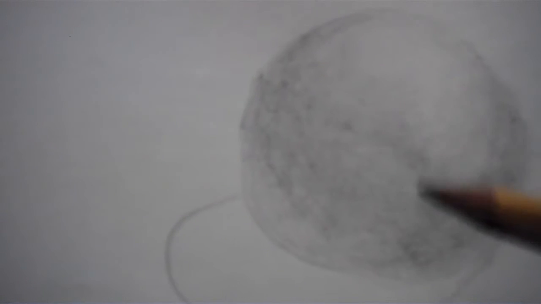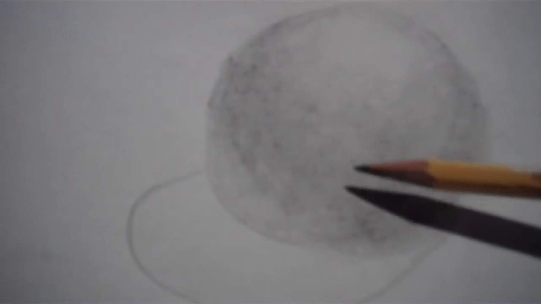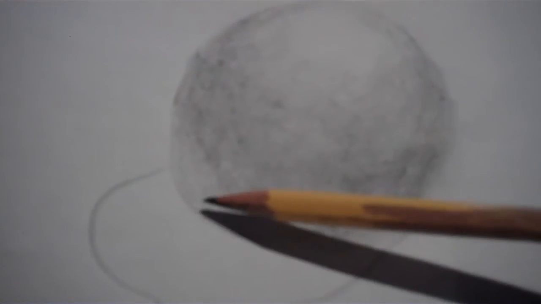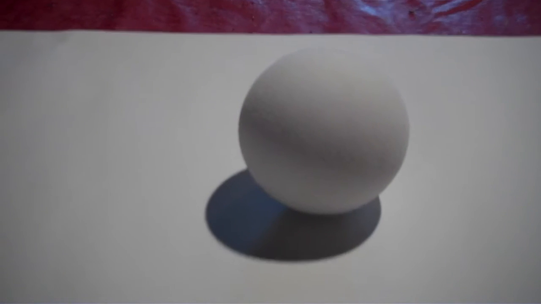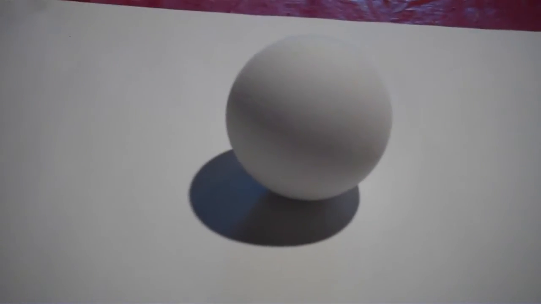Okay, you can see that I've added my values. I have my white, I have my light gray, I have my medium gray, I have a medium or darker gray, and then my reflected light is that lighter gray again. Now the cast shadow on that sphere is going to be your darkest area. You're going to have a very dark gray all the way to a black.